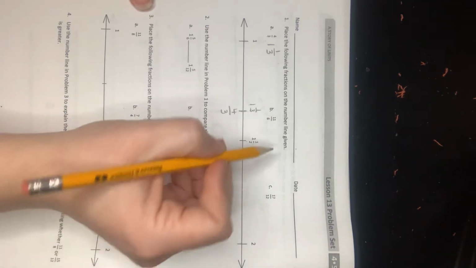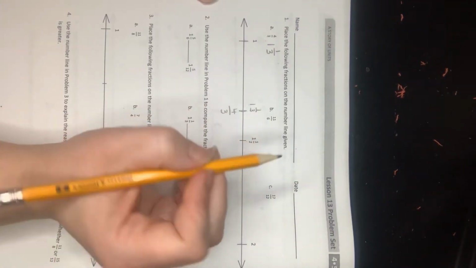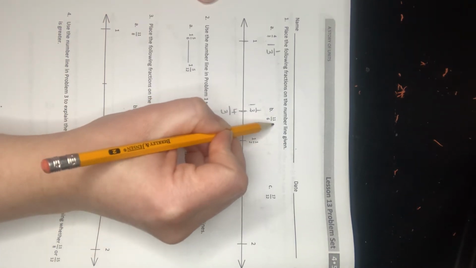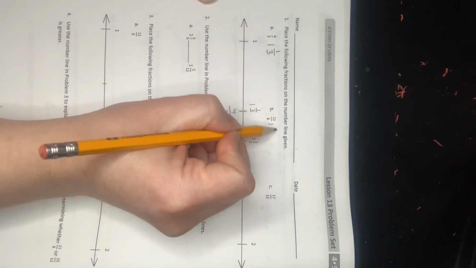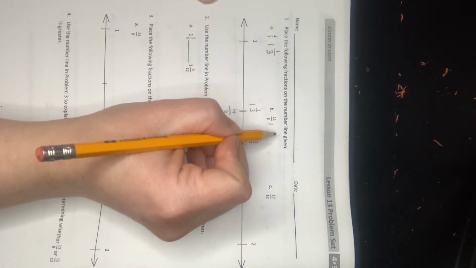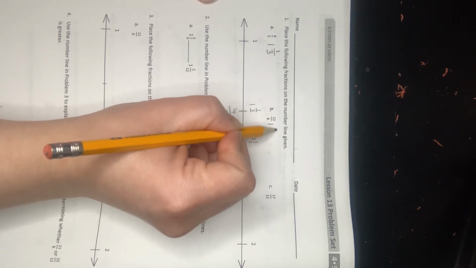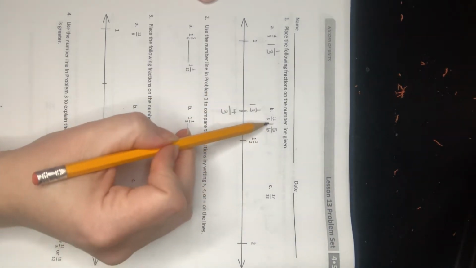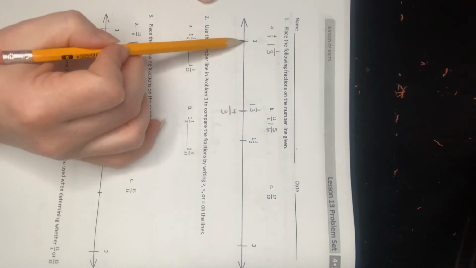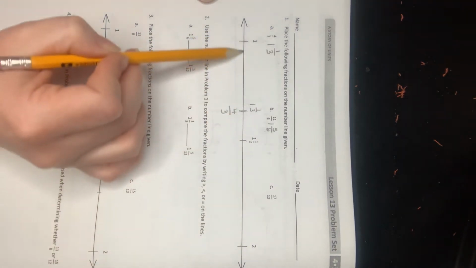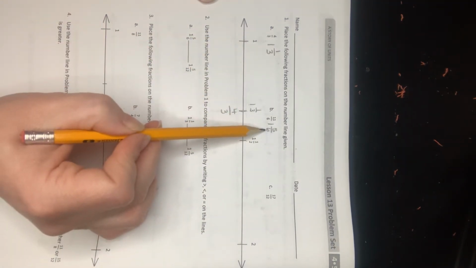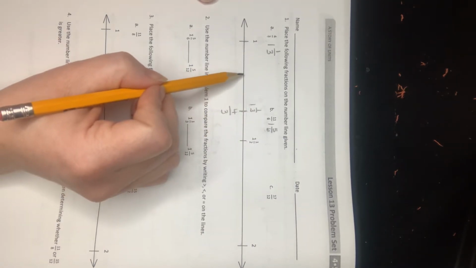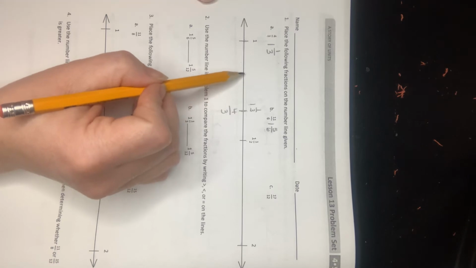Now 11/6. Take 11/6 and make it into a mixed number. So how many times does 6 go into 11? Goes in 1 time. How many parts are left over? We have 5 parts out of 6 remaining. So now we've got 1 5/6. So now what we're going to do is think of this whole thing being separated into 6 parts. So just like we did yesterday, we're going to separate it into 6 parts.